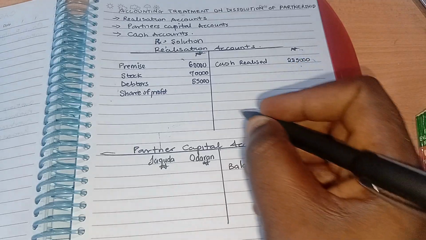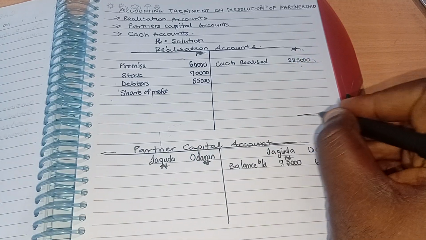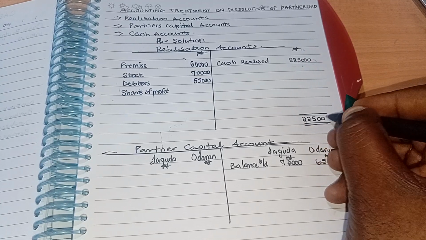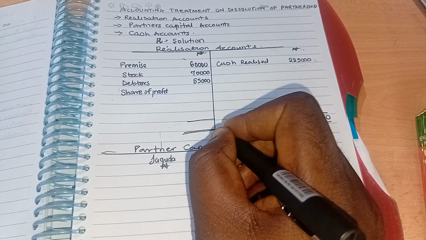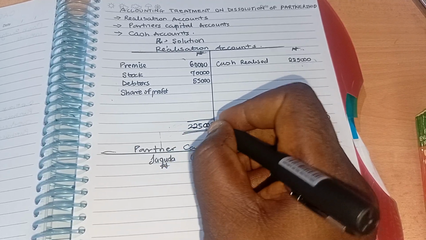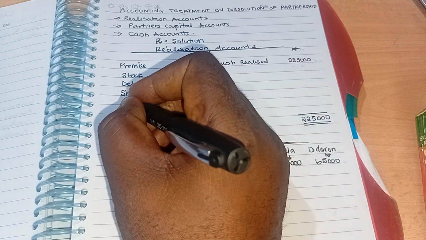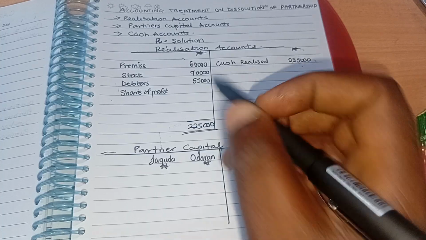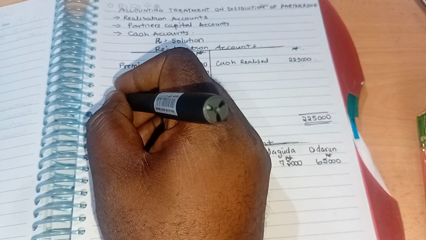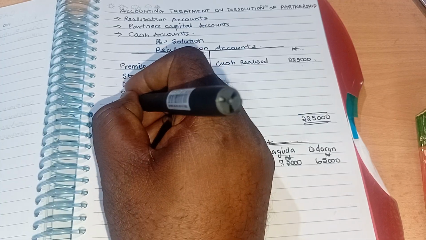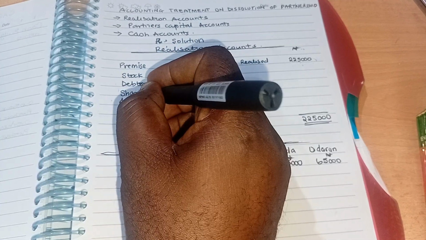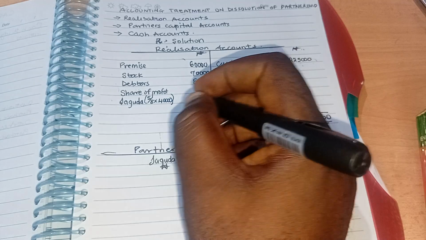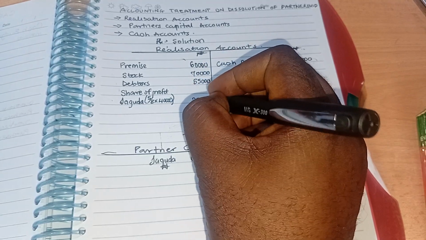Of course, the difference here, okay. So when you have 500,000, then we have 500,000. Now the difference is 40,000. So when you calculate this, just subtract it from the debit side. You are going to have a difference of 40,000. So we have Jaguda, which is 5 all over 8 multiplied by 40,000, and that is 25,000.